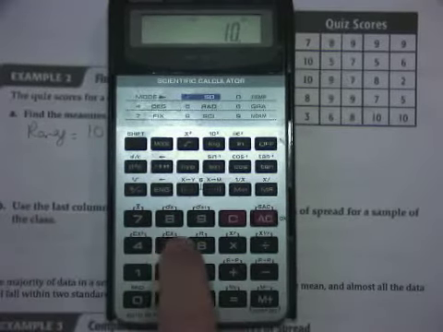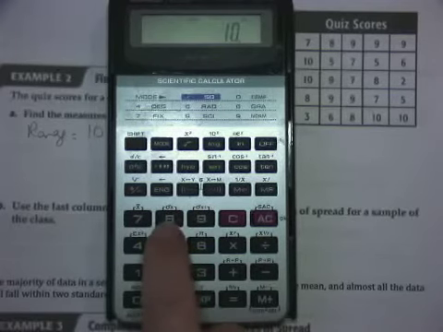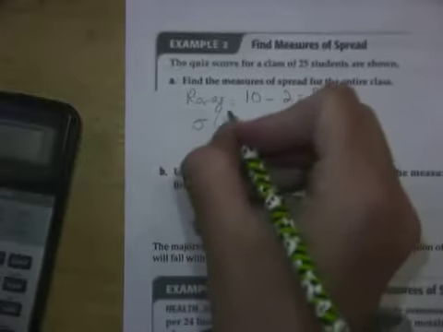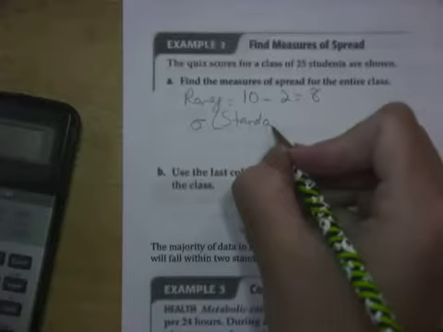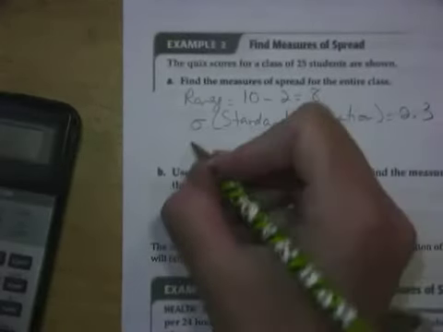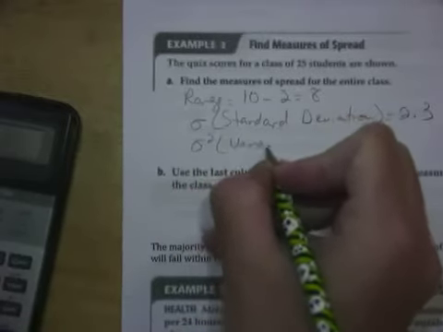Now I've entered all my data, and in order to find my sigma, which is the standard deviation, I'm going to hit Shift and then that button, and there's my standard deviation, which is 2.1, which means that my variance is that value squared, which is 4.57 approximately. And that's what I was asked for, those 3 measures of spread.